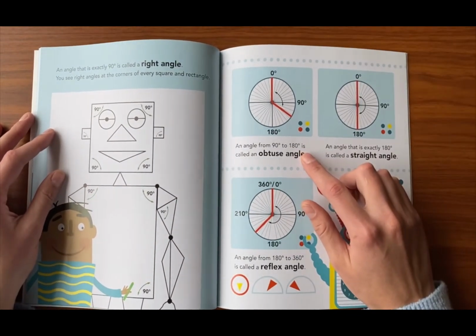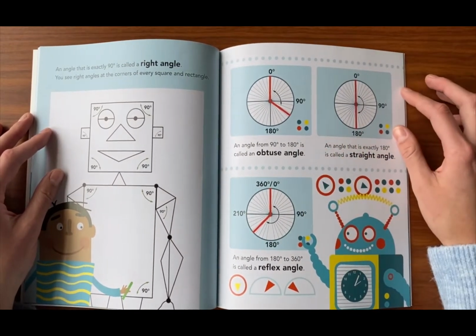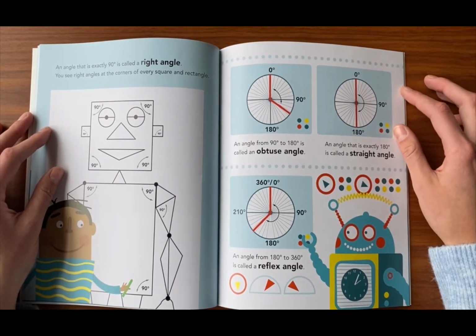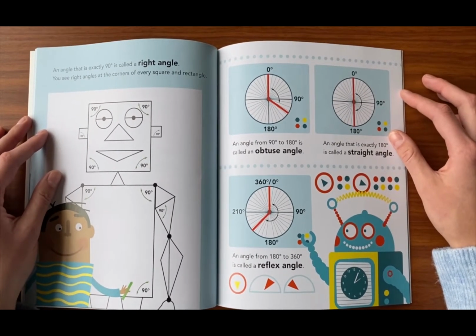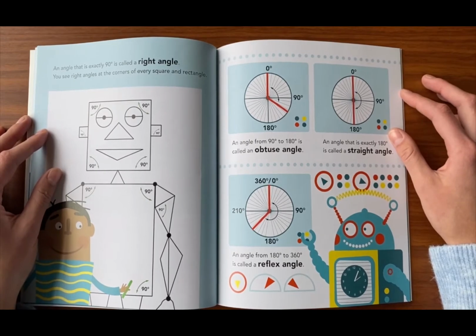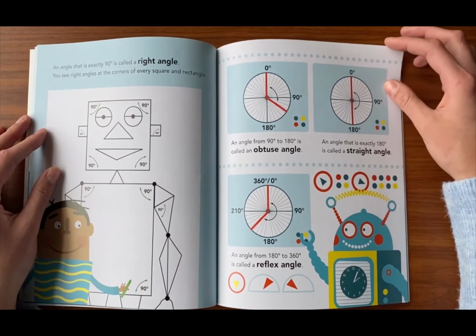An angle from 90 degrees to 180 degrees is called an obtuse angle. An angle that is exactly 180 degrees is called a straight angle. An angle from 180 degrees to 360 degrees is called a reflex angle.